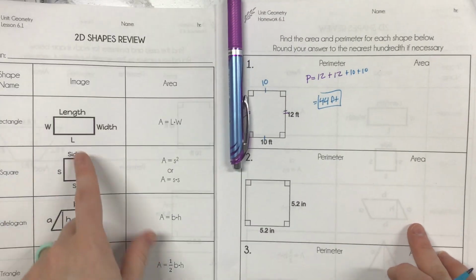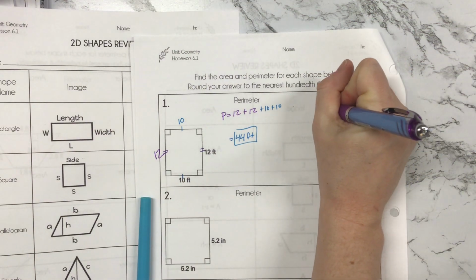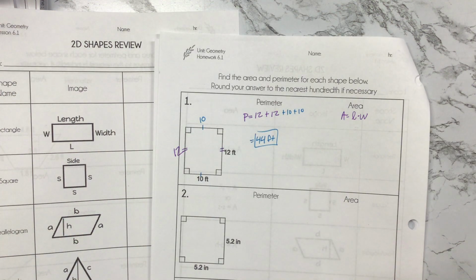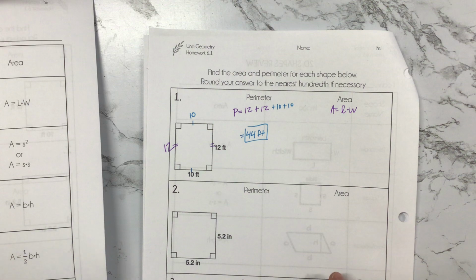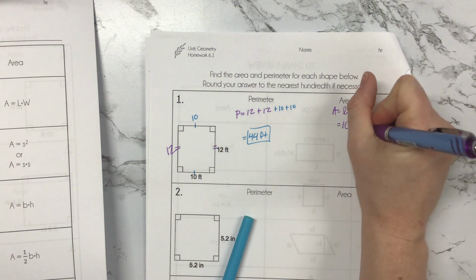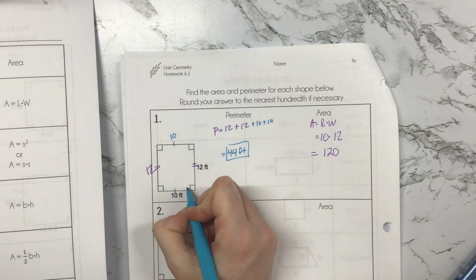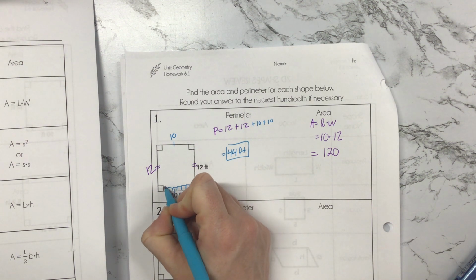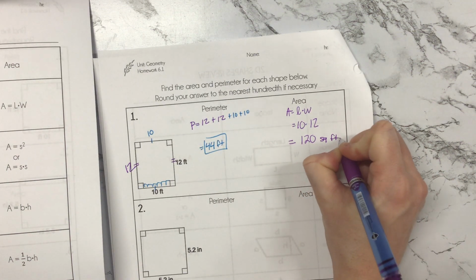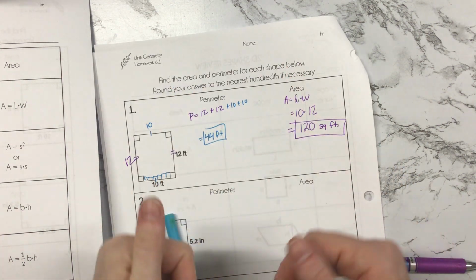So the area for a rectangle is the length times the width. And I use a cursive L because my non-cursive L's look like ones, and that gets kind of confusing. Okay, so the length is 10, and the width is 12. 10 times 12 is 120. And then if I was going to fill this with a bunch of little squares, it would take 120 of those squares. So that's going to be square feet to fill up that shape. If it was a foot by foot square, it'd take 120 of those.